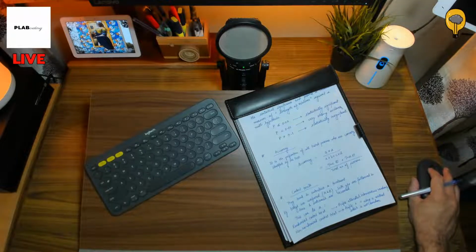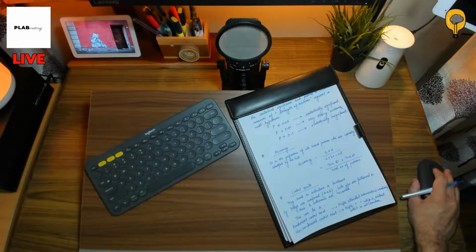So 170 divided by 170 plus, and what are the false positive cases? False positive means they test positive but actually do not have the disease. Those who came back negative but developed cancer later actually had the disease but tested negative, so these are false negatives.